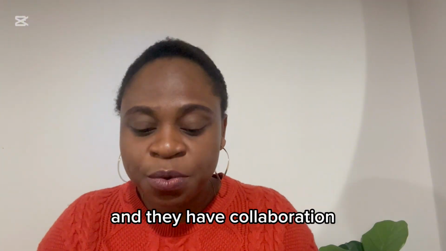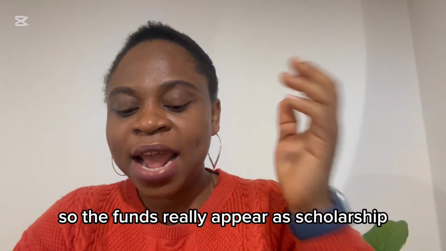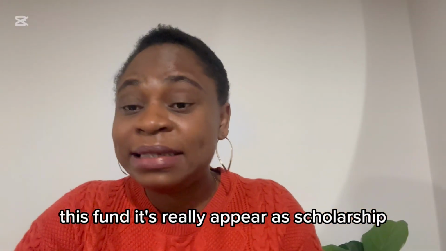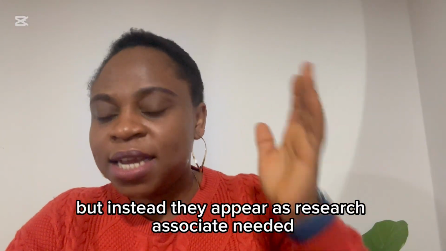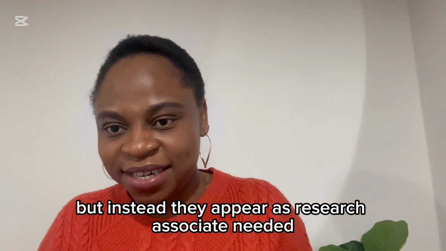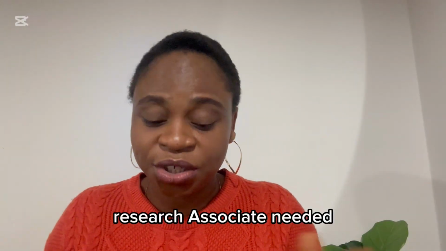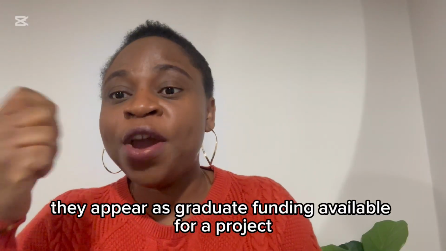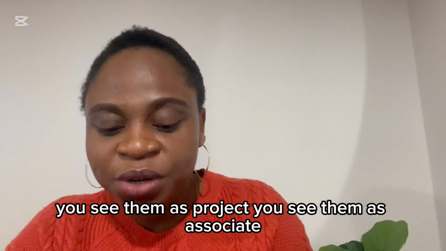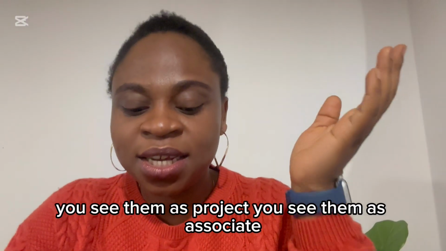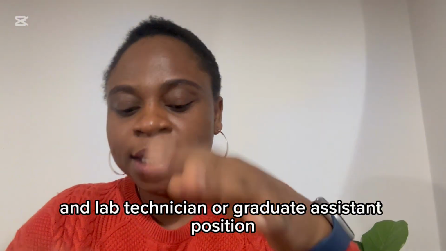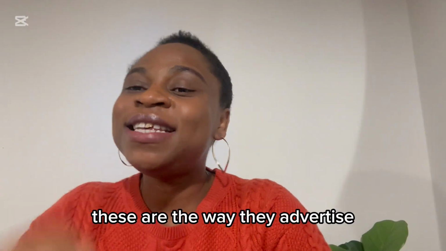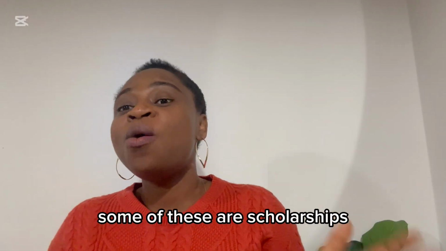The funds rarely appear as scholarships, but instead they appear as research associate needed, graduate funding available for a project, lab technician, or graduate assistant position. These are the ways they advertise some of these scholarships.